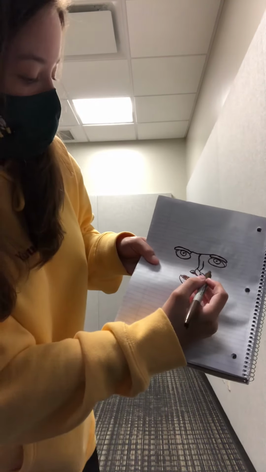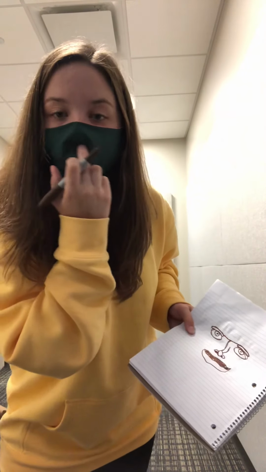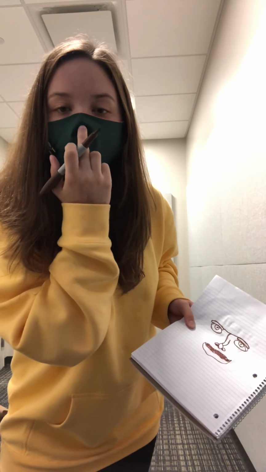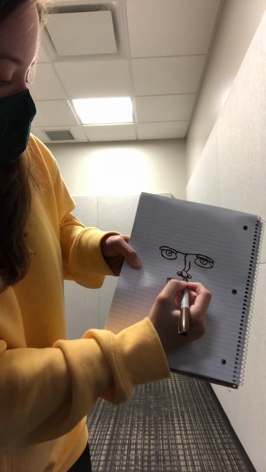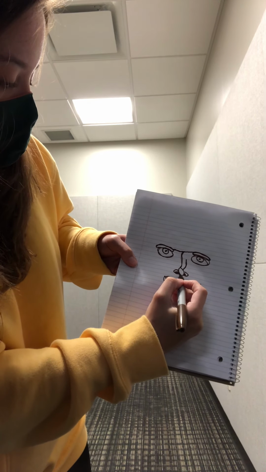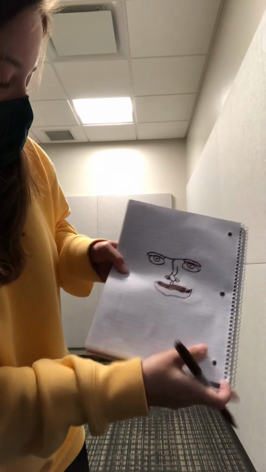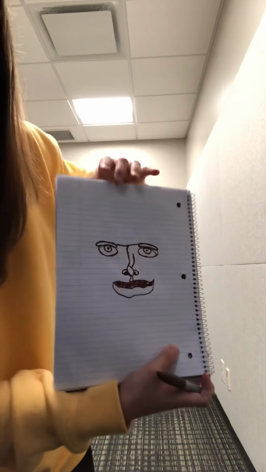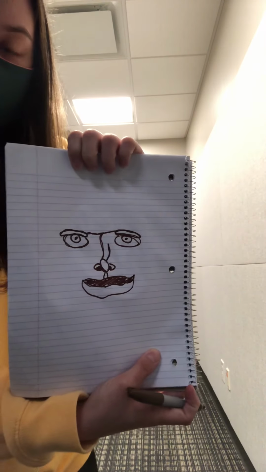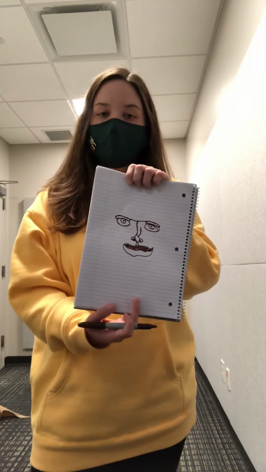All right, for the mouth, it's very simple. This is just the part where your lip connects to your nose. You would go from the bottom of the tip of your nose down with 2 parallel lines that connect and touch the top lip. That way, you've got a whole face. And then all you have to do is just add some finishing details.